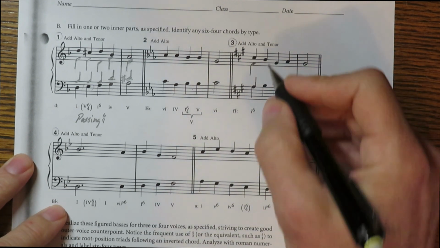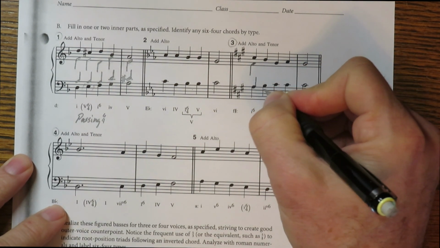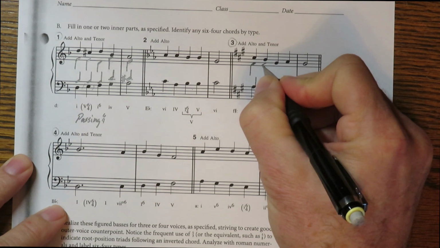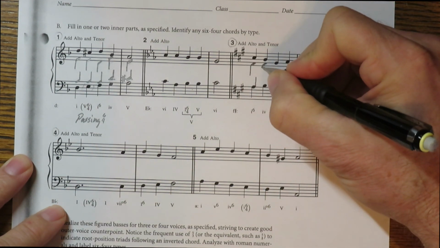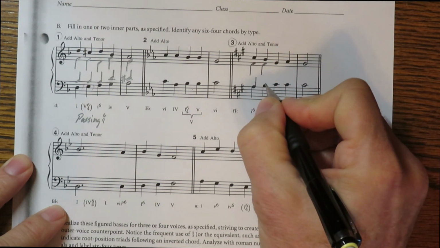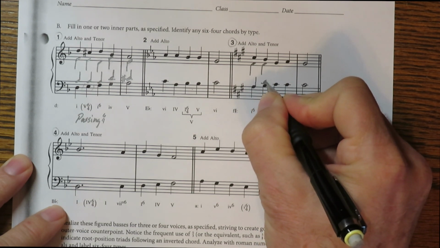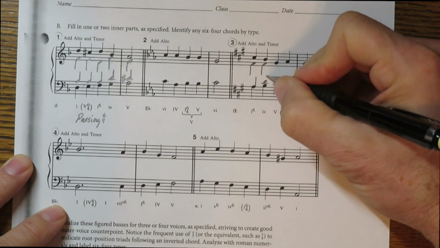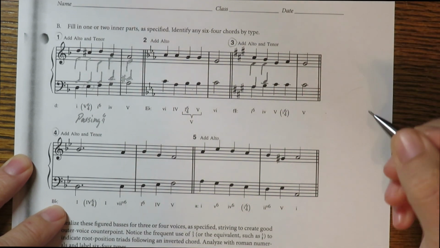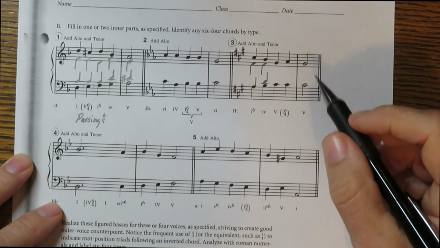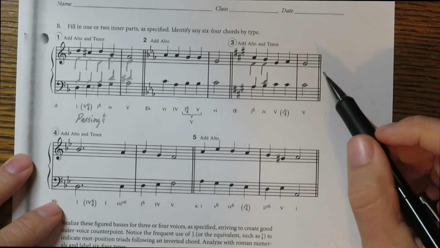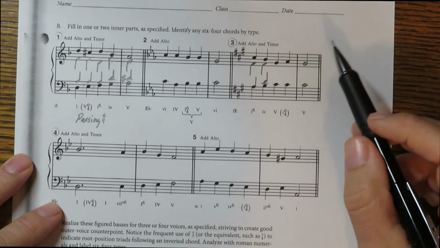So we have the B doubled. We can keep the common tone here, and then put the third of our chord here. And that seems to work nicely. Yeah, no parallels.